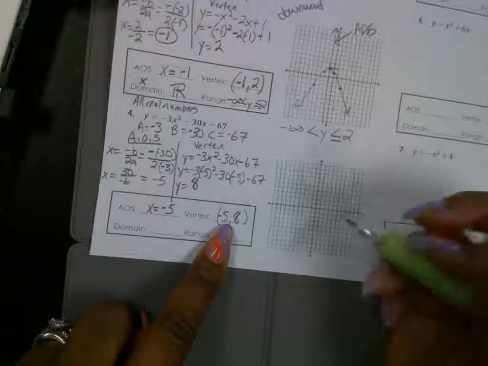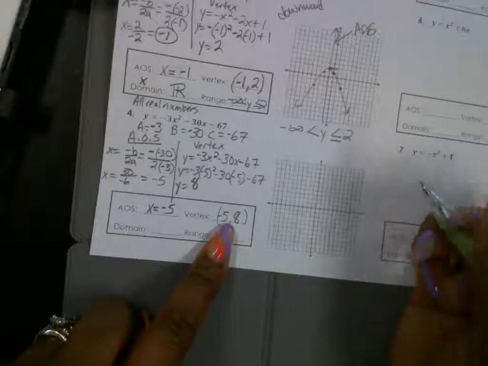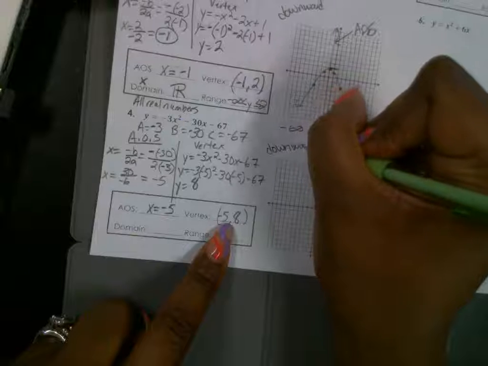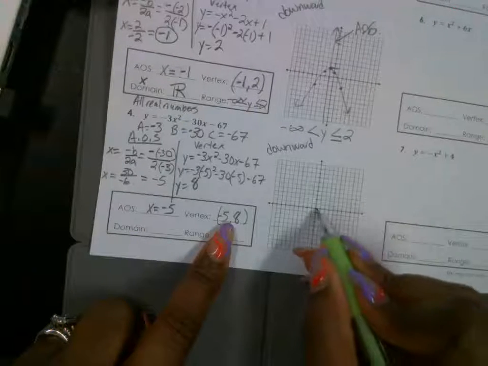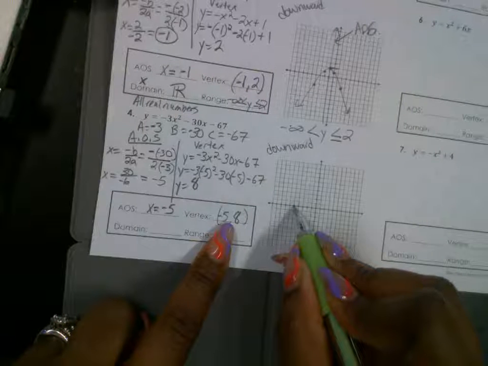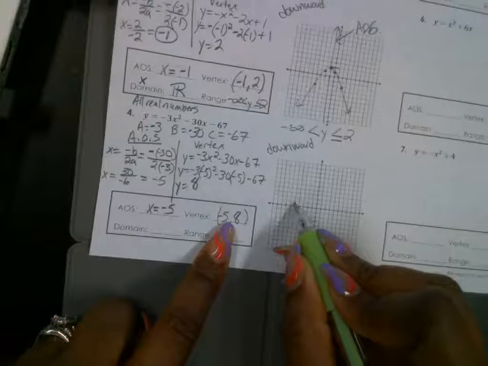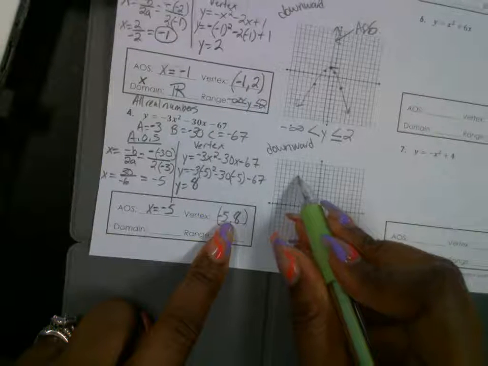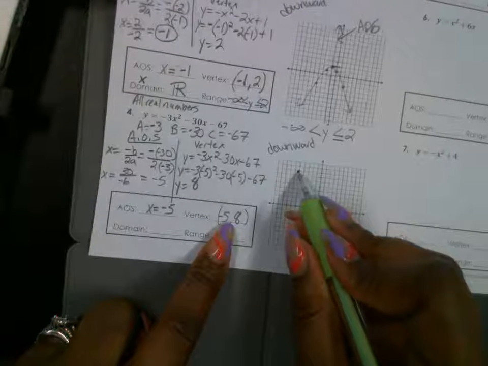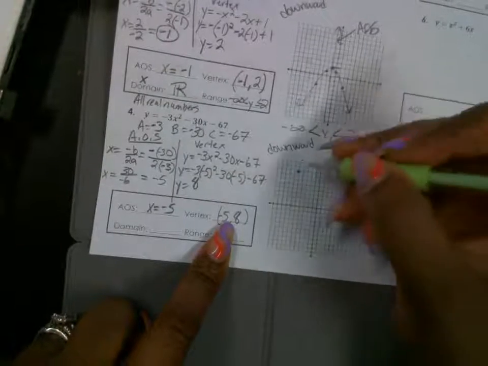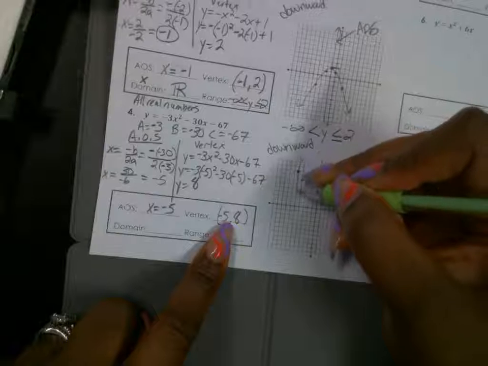So now we're going to graph this vertex. Is this parabola going to go upward or downward? How do we know it's downward? Because A is negative. Good job. So we got -5 on the X. 1, 2, 3, 4, 5. That's -5. And up 8. 1, 2, 3, 4, 5, 6, 7, and 8. Okay. So this is our axis of symmetry.